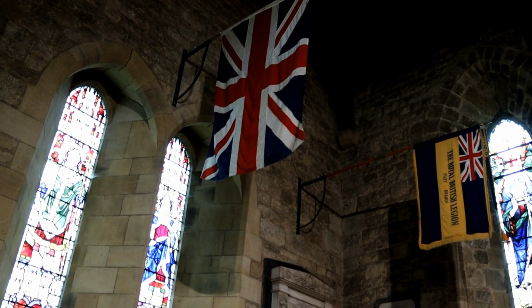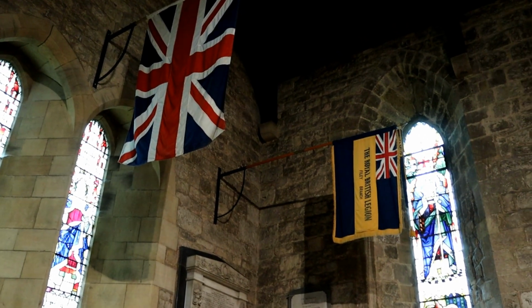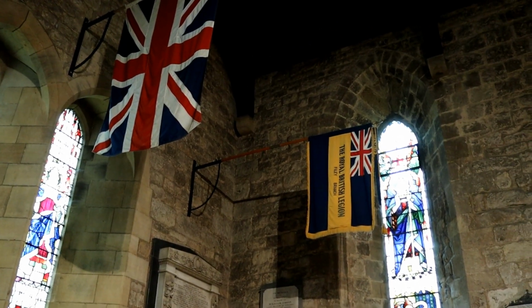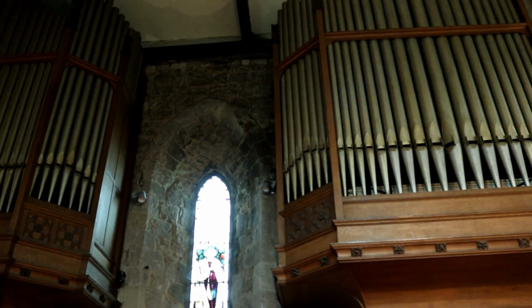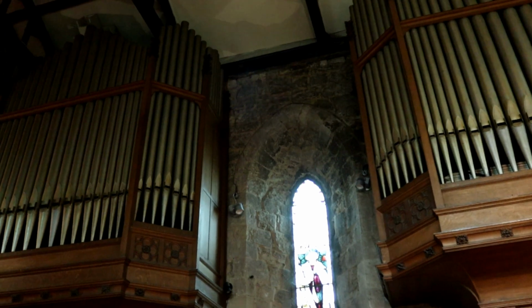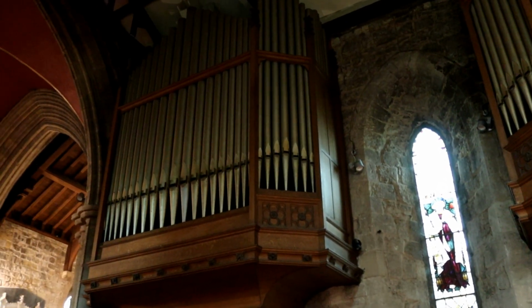During the 20th century, a major change which altered the appearance of the interior of the church was the building of the present organ on the south side of the chancel. This was to replace the one positioned at the west end, which was destroyed by fire in 1908.